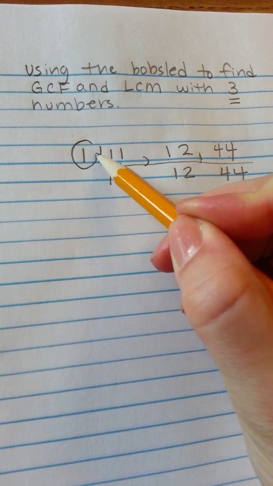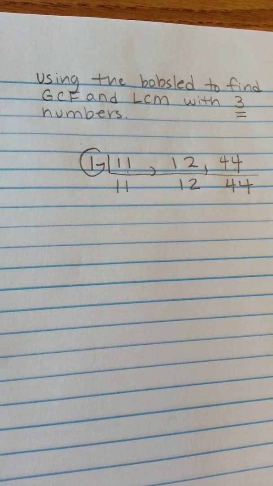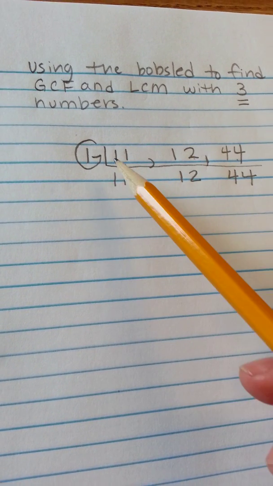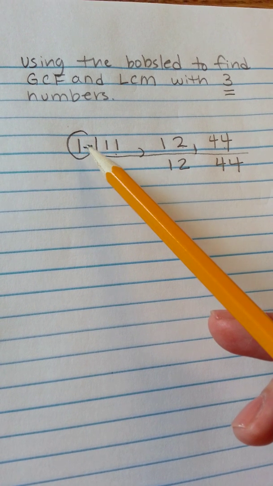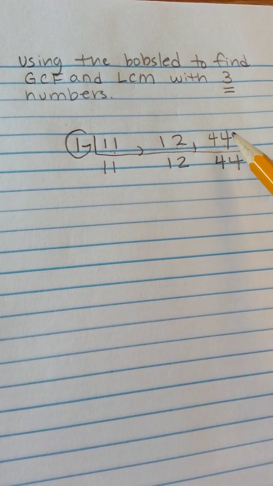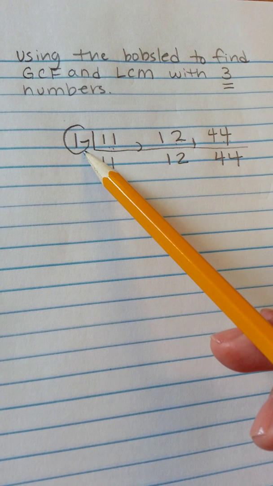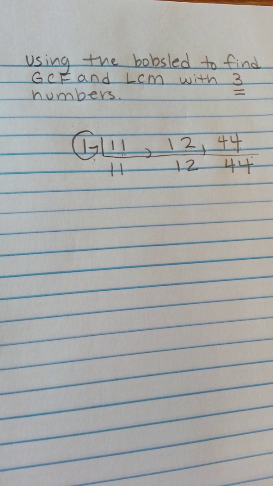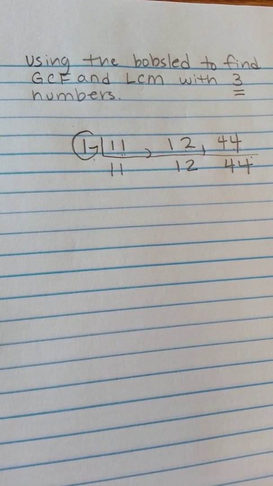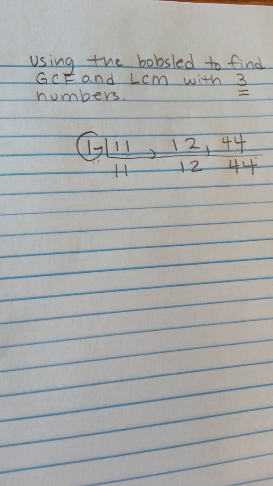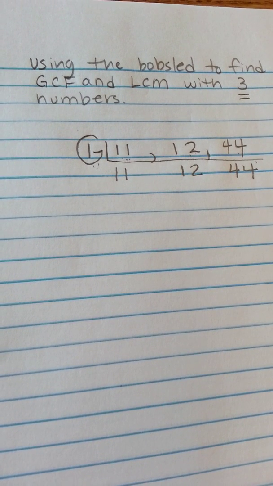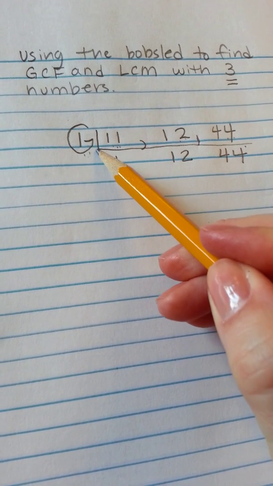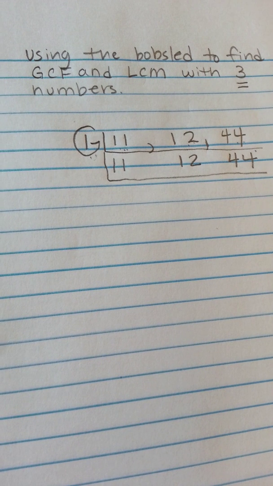The most important thing that we understand about a greatest common factor is the word common. It has to be a factor that is common for all three numbers. If 1 is the only number that goes into all three, then it's the only common or greatest common factor. So you have to use 1. However, to continue to find the least common multiple, you'll continue your bobsled. So here I go with my bobsled.